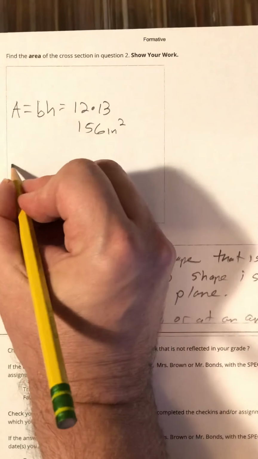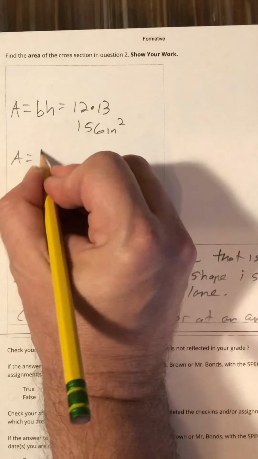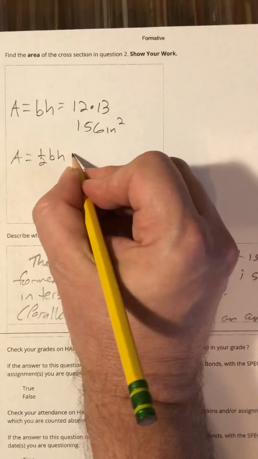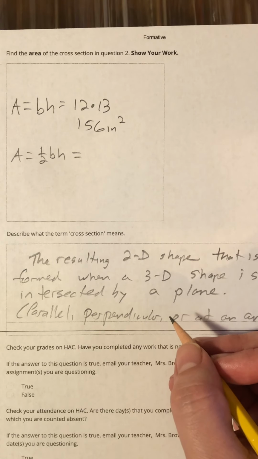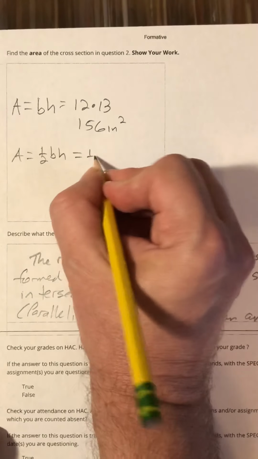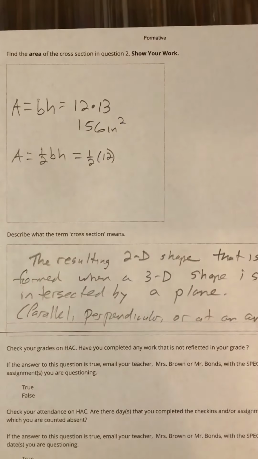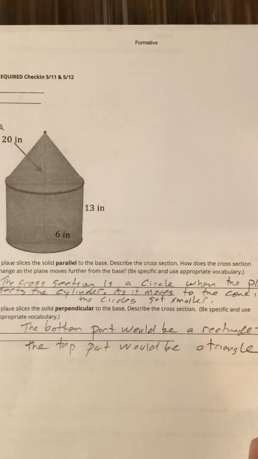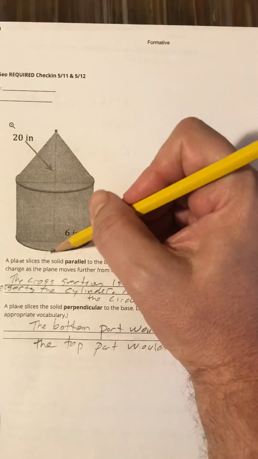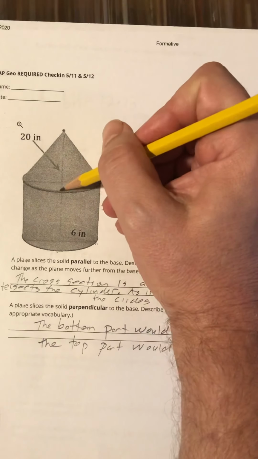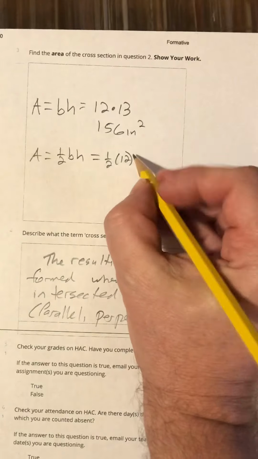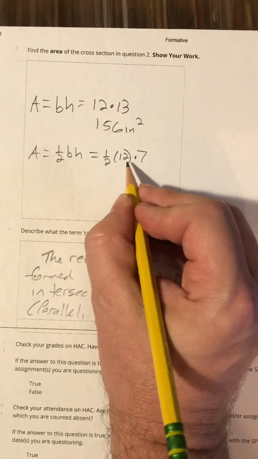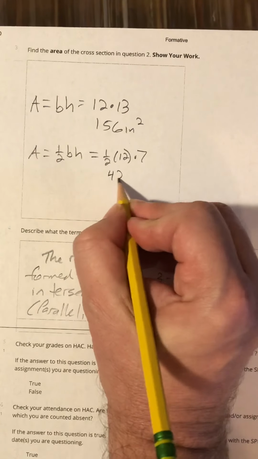Okay, and now we need to find the area of the triangle up top. Remember, that's 1/2 the base times the height. So the area of the triangle would be 1/2. The base is still going to be 12. And in this case, if this whole thing is 20 and it's 13 from here to here, the height here would be 7. So it'd be 1/2 of 12 times 7. So 1/2 of 12 is 6. 6 times 7 is 42, okay?